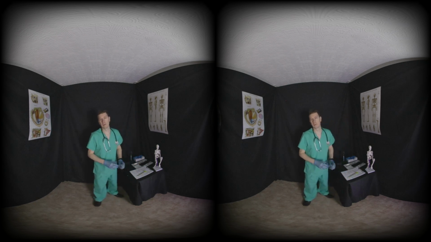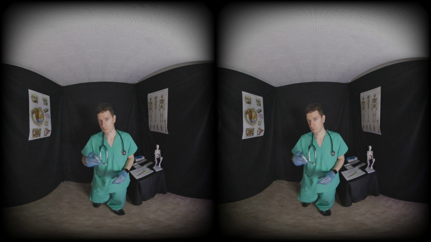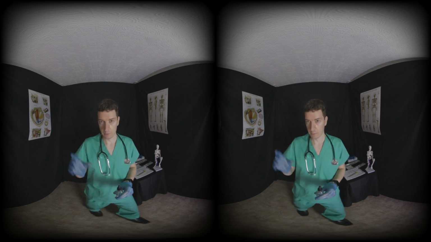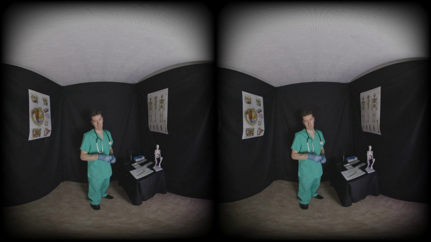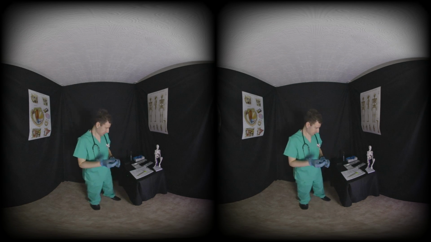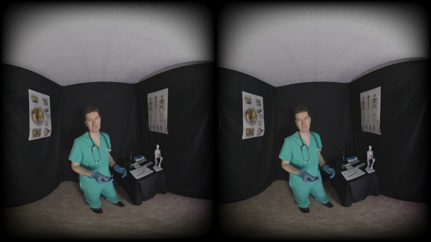In order for me to do that now, I will need to use these mydriatic drops, so they are eye drops. There's no pain involved, okay? Just a quick drop in each eye, is that okay? Be brave, you can do this. Yeah. I know you're braver than you look.